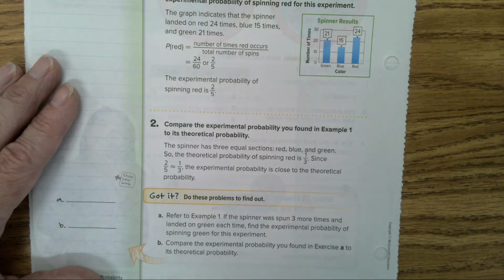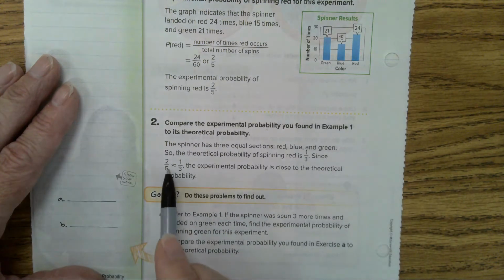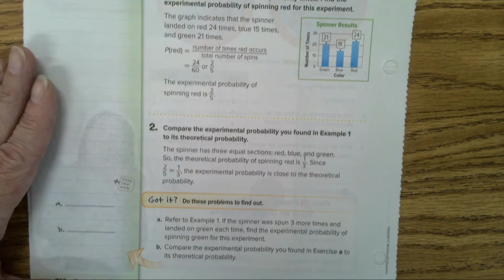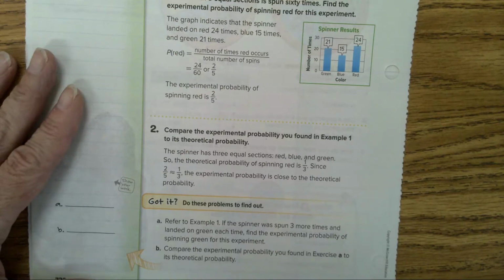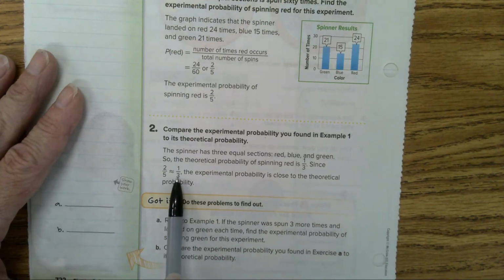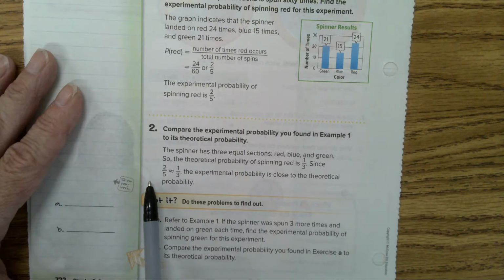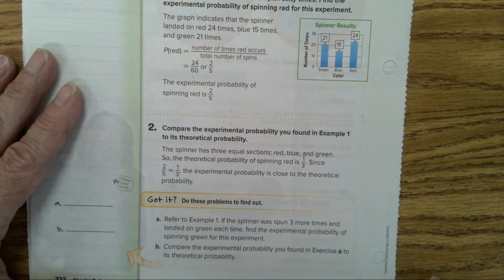Since there's wiggly room, it doesn't mean it's exact, but 2/5 is close to 1/3. The experimental probability is close to the theoretical probability. So do you see the difference? Theoretically it should have been 1/3, but when they did the experiment, it came out to 2/5, okay? Any questions?